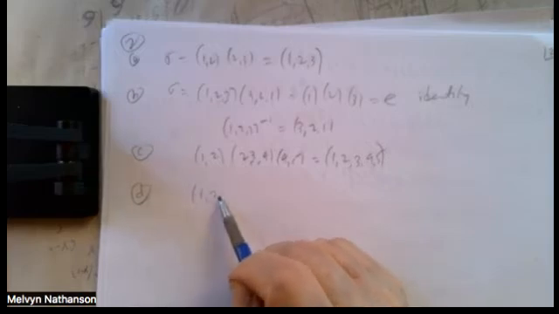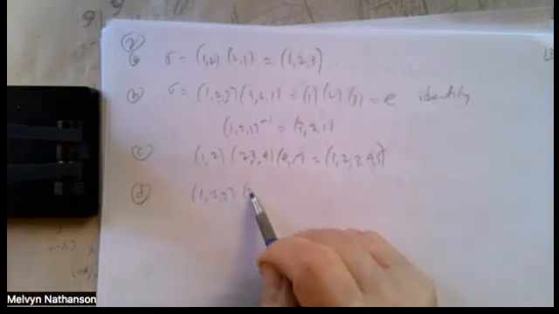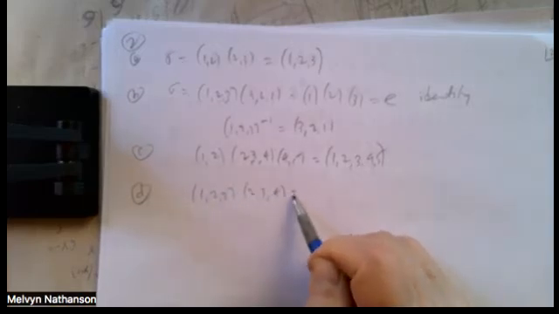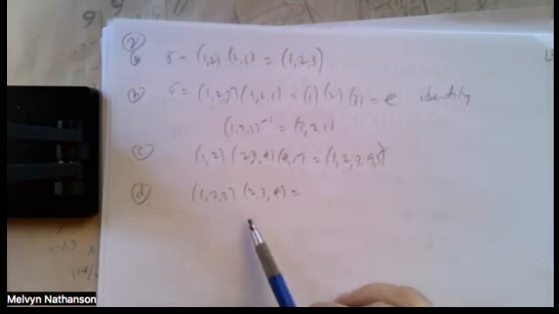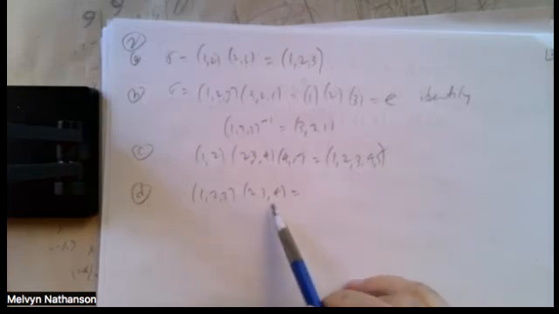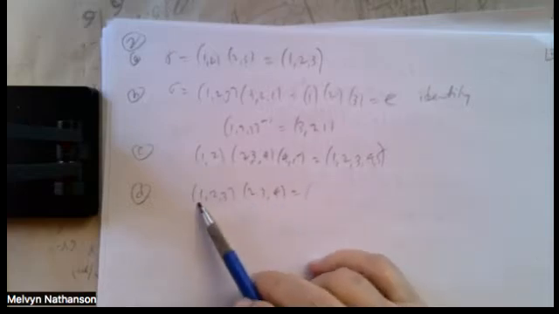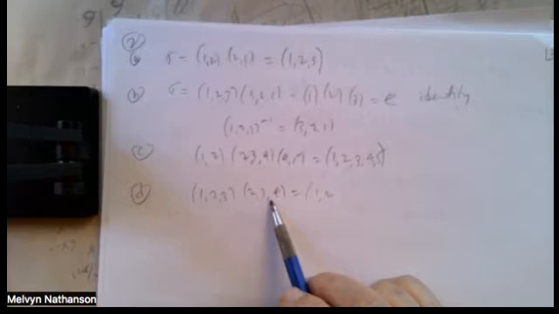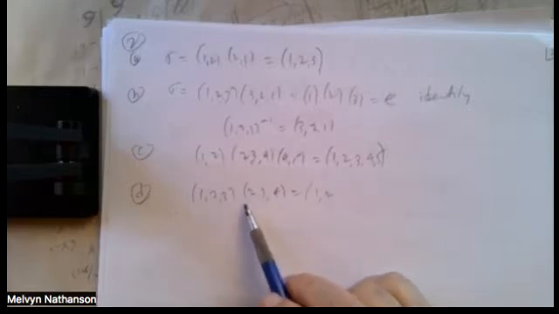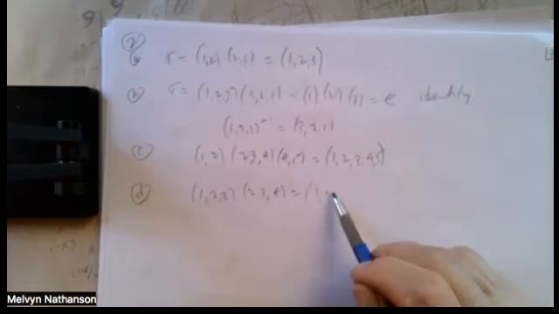Suppose I take (1 2 3) times (2 3 4). Again, you always have to remember a permutation is a function, and this is composition of functions. So this sends 1 to 1, and then 1 to 2. So 1 ends up at 2. This sends 2 to 3, and 3 goes back to 1.